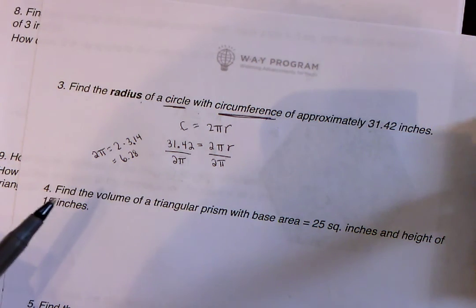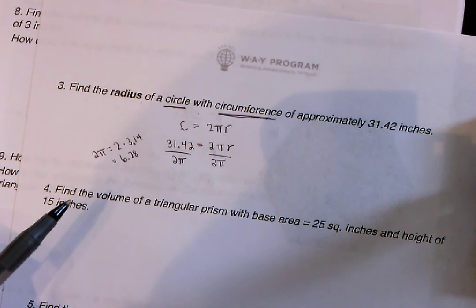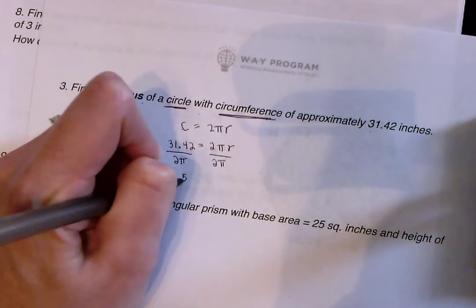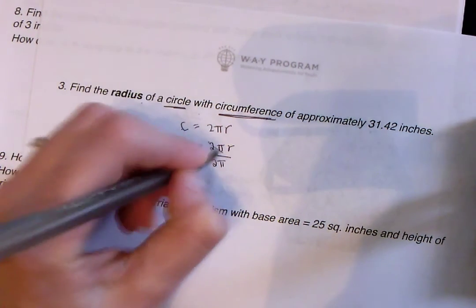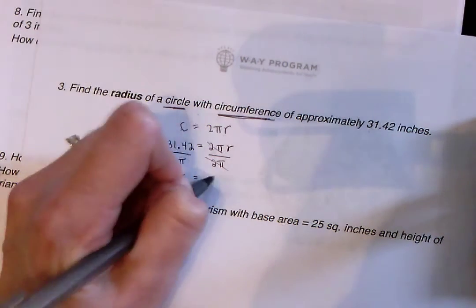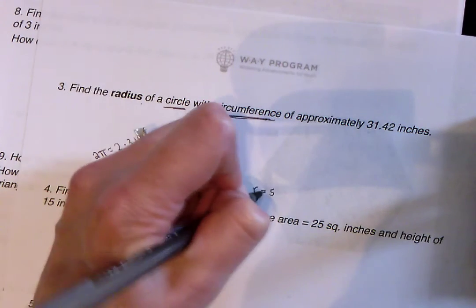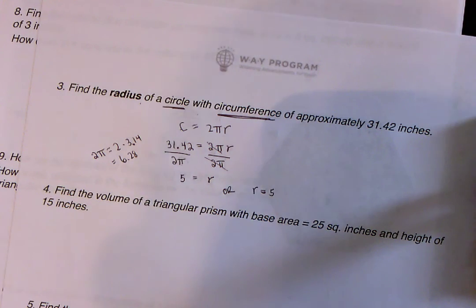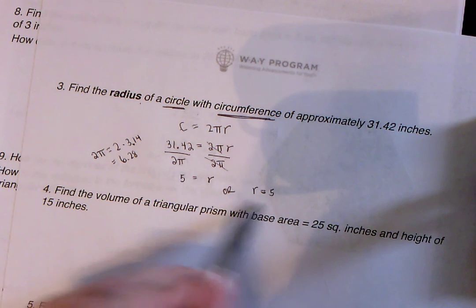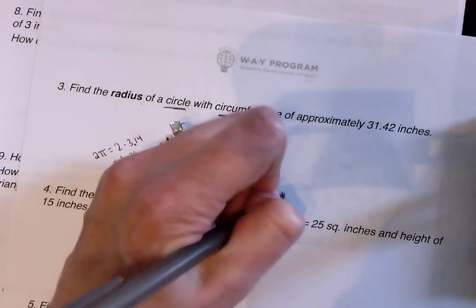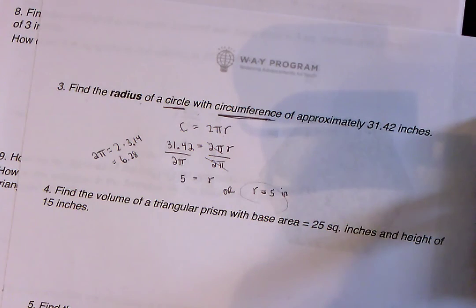So 31.42 divided by 6.28. And I end up getting 5. So for this side, I end up with a 5, and over here, the 2 pi's cancel each other, and I get r by itself. And then again, you can just rewrite it as r equals 5, but 5 equals r is the same statement. It's completely okay. So yeah, so then my radius for that circle would be 5. And it would be inches because they said that the circumference was in inches.